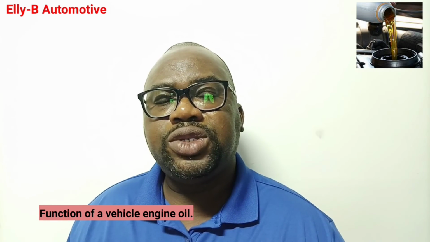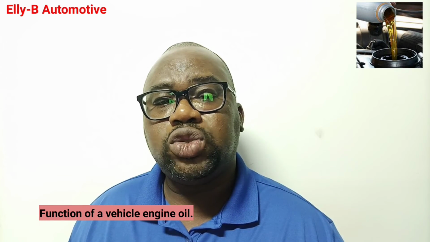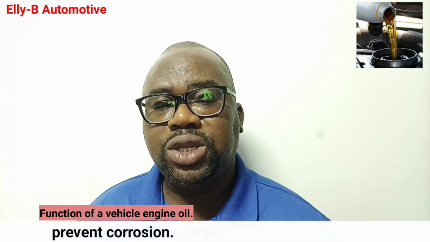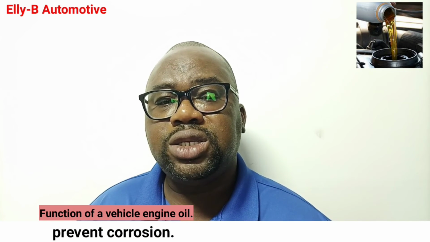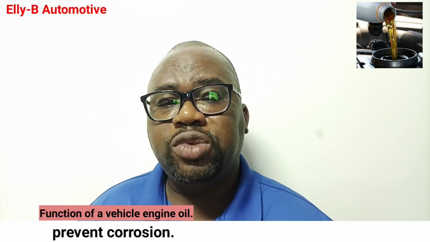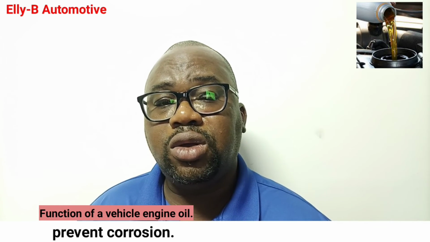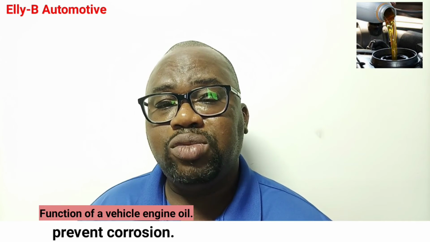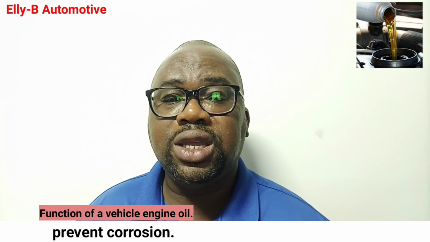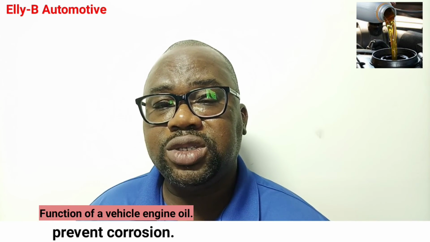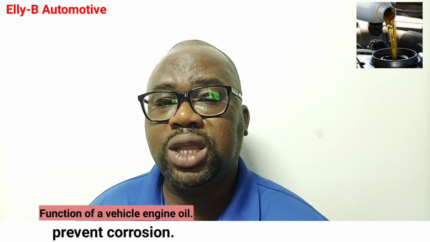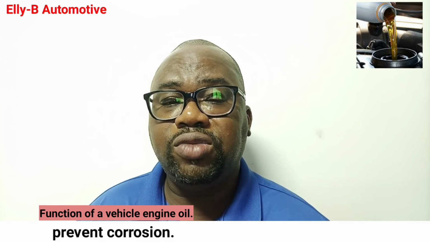The number five function of a vehicle's engine oil is to prevent corrosion within the engine. So the engine oil helps to prevent corrosion either by neutralizing corrosive substances within the engine or creating a barrier between the corrosive substance and the engine component surfaces. So it is very important that you know what kind of oil you are putting in your vehicle.